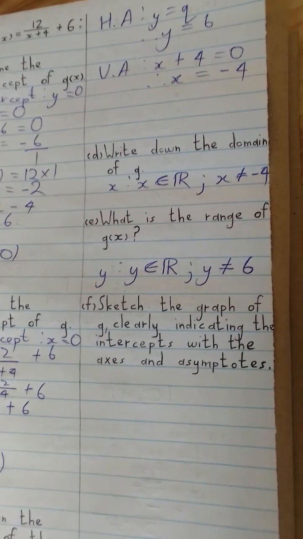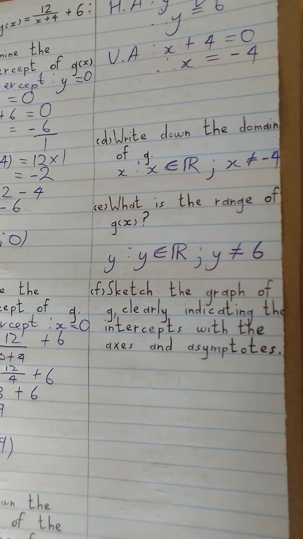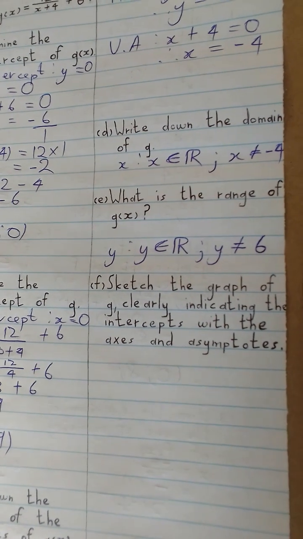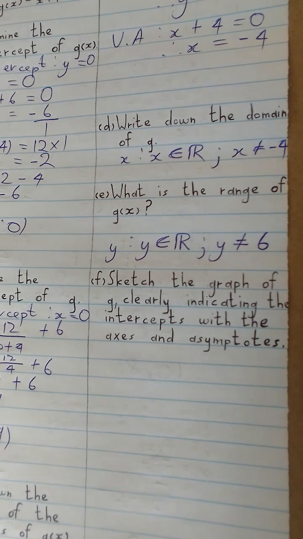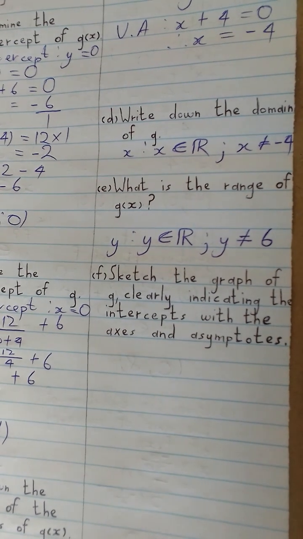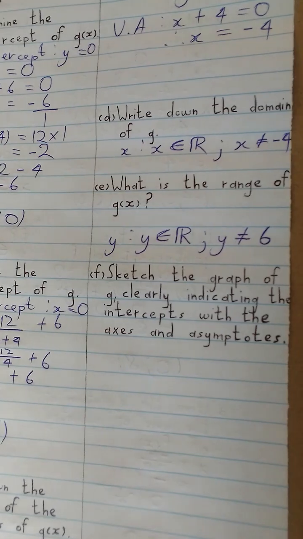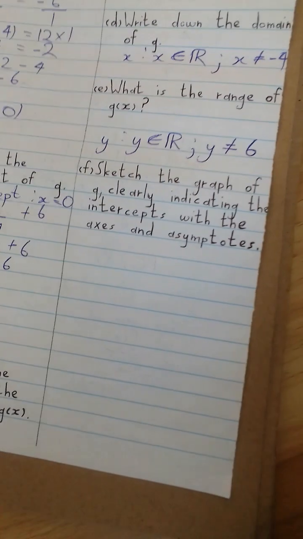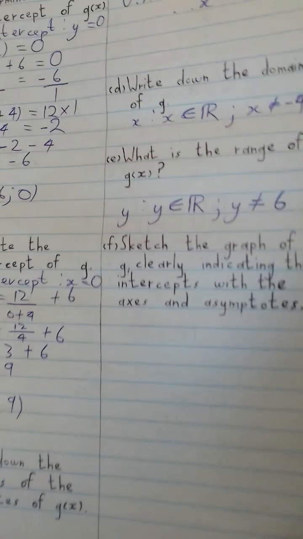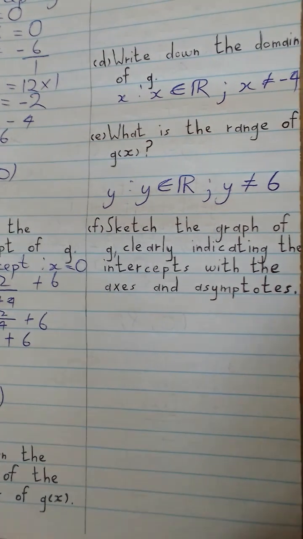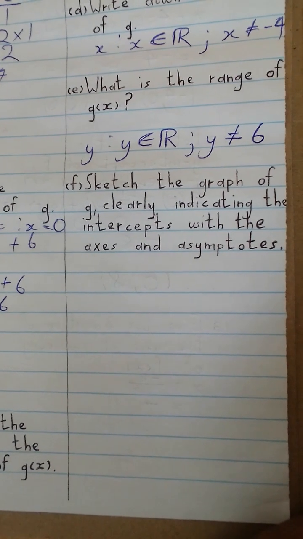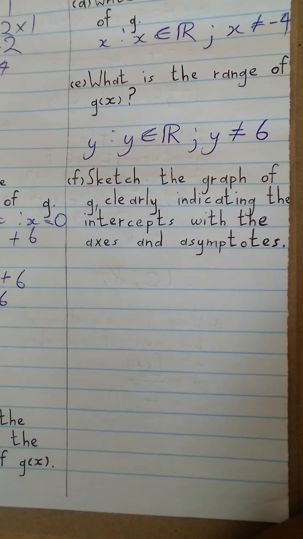Number F states, sketch the graph of g, clearly indicating the intercepts with the axes and asymptotes. This is going to be a bit of a difficult one, but let's see what we can do. So a is positive, right? A is 12. So we're expecting our graph to lie in quadrants 1 and 3.